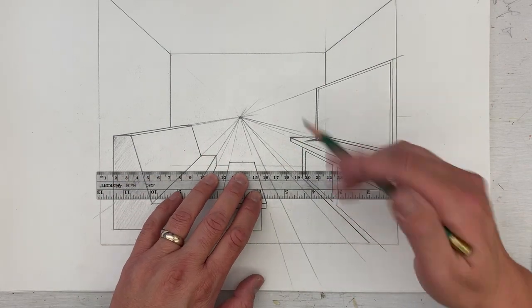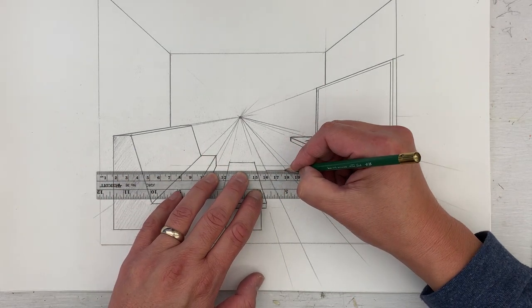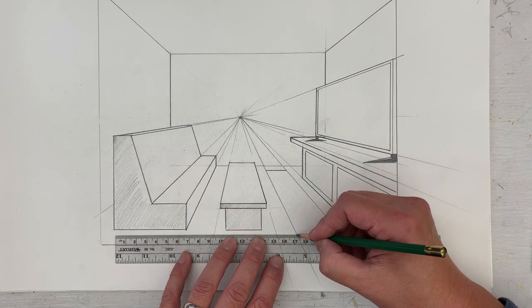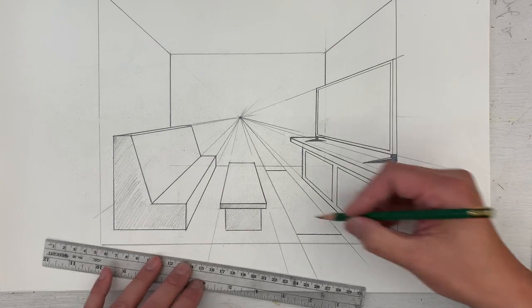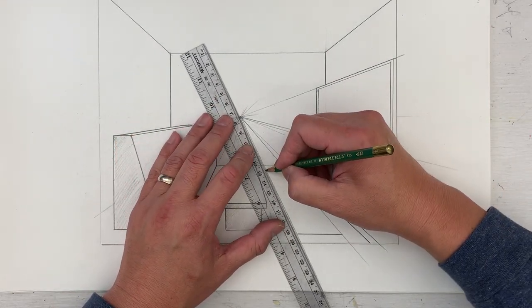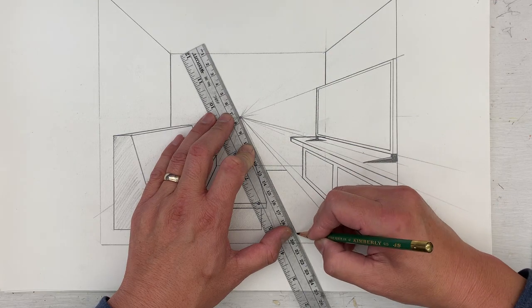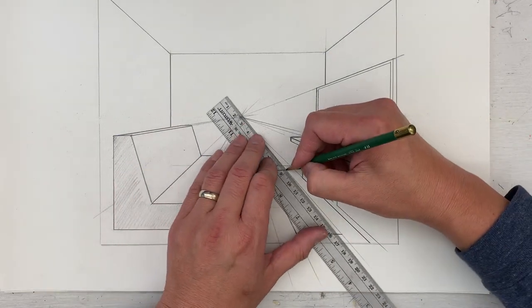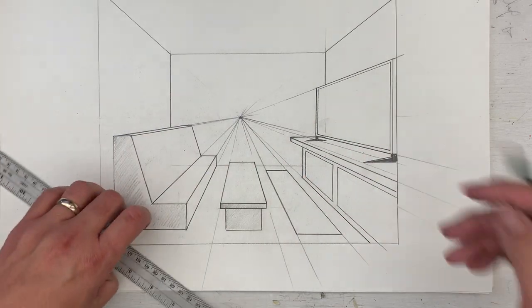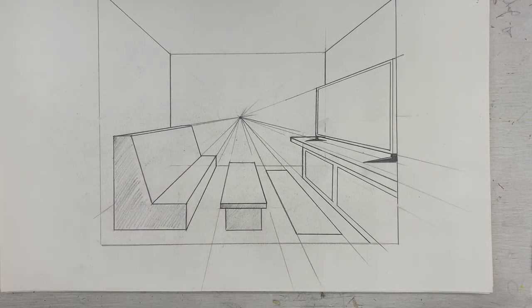Maybe this is a runner rug. Right here and right here, a little bit longer than the coffee table and the couch. Runners are usually pretty long, runner rugs. They're for high traffic areas. Maybe there's a rug right there, right?